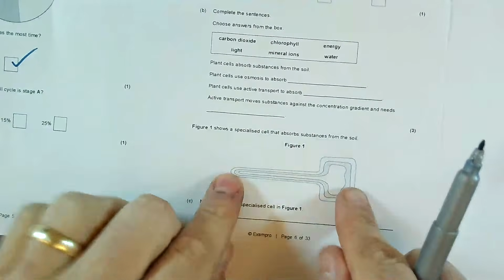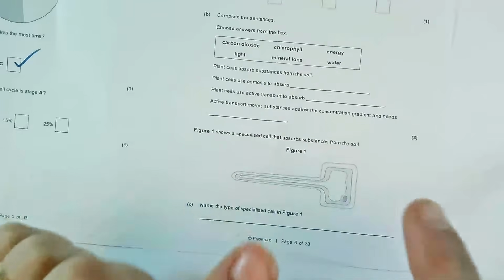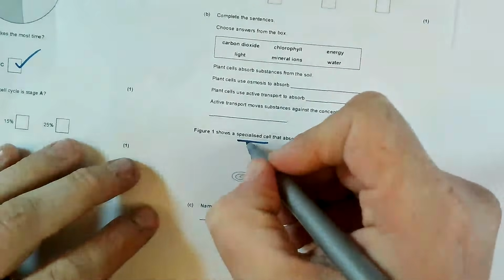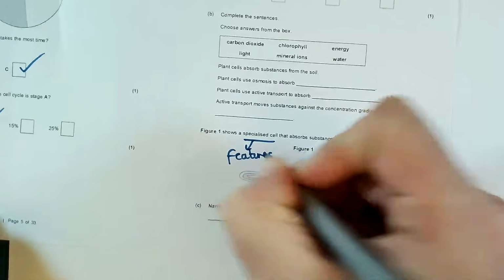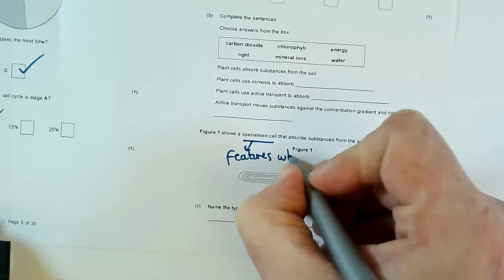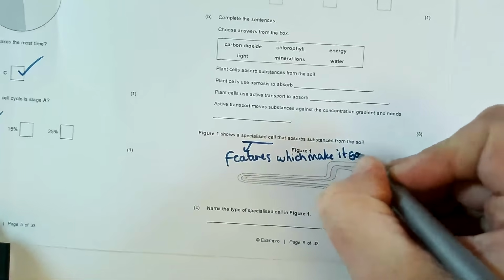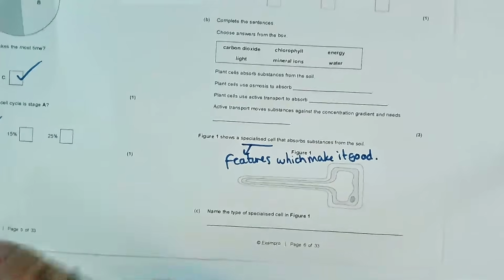This is a specialized cell, right? That is not a stem cell, it's a specialized cell. Why is it specialized? Because it's got features which make it good at this function.